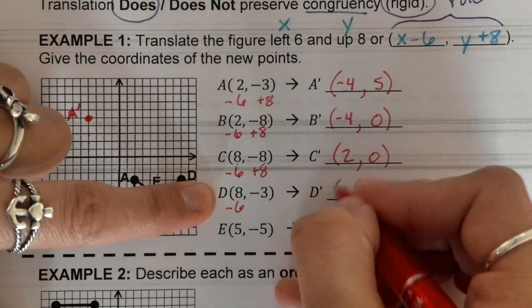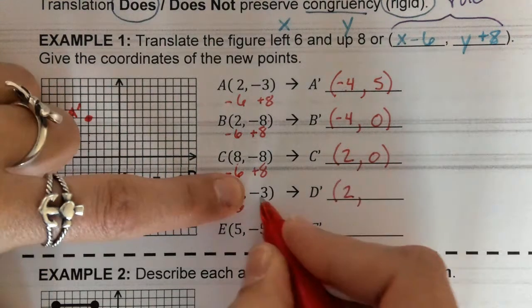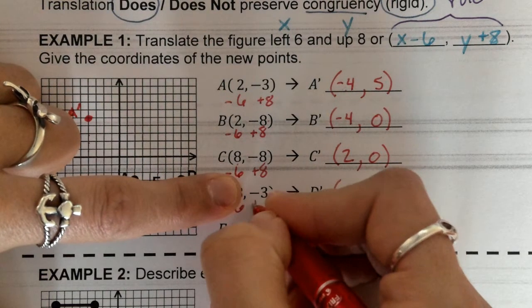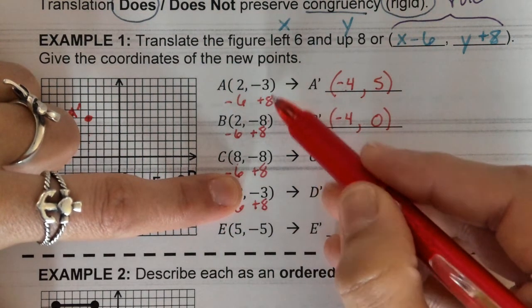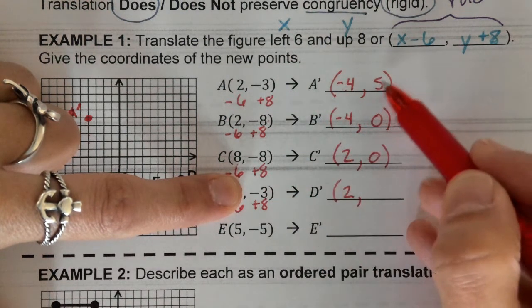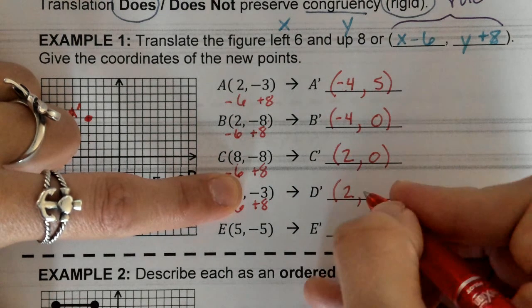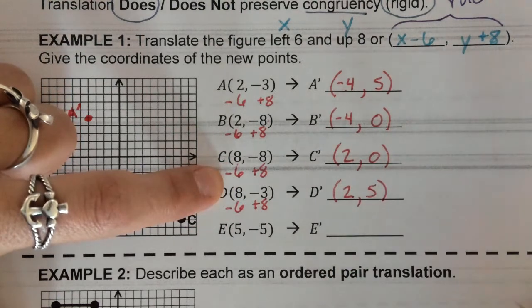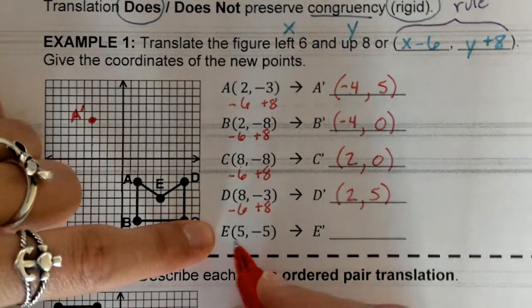What did we get? We got 2. We have that negative 3. We're going to add 8. You know what? I remember seeing that earlier. Look up here. We had negative 3 plus 8. What did we get? We ended up with a 5. So we're going to have 5. So negative 3 plus 8 gives us 5. Point E to E prime.